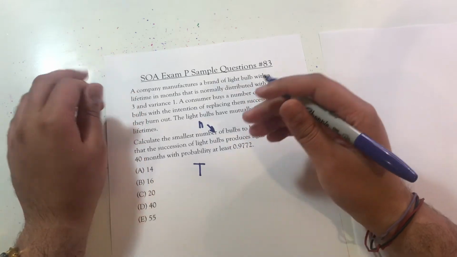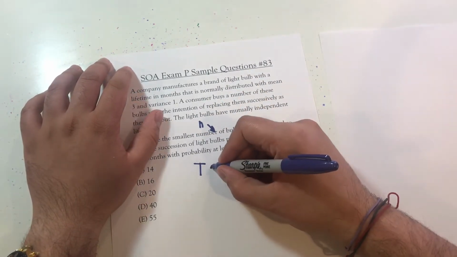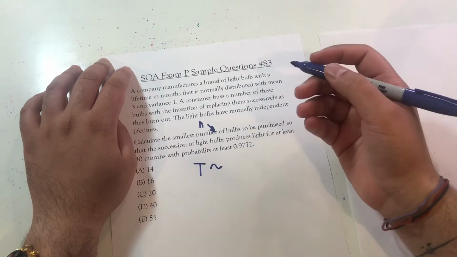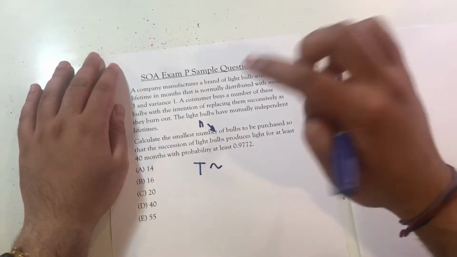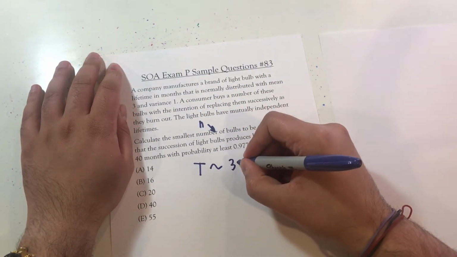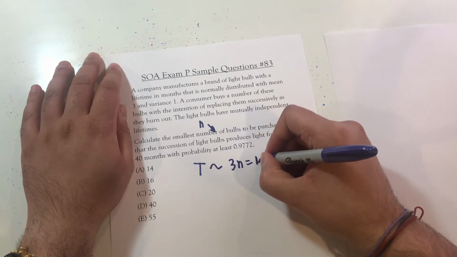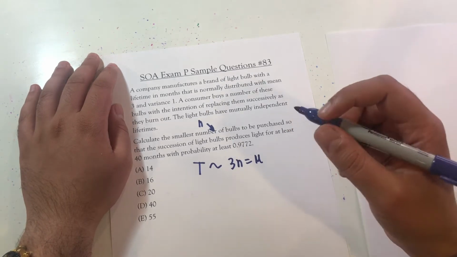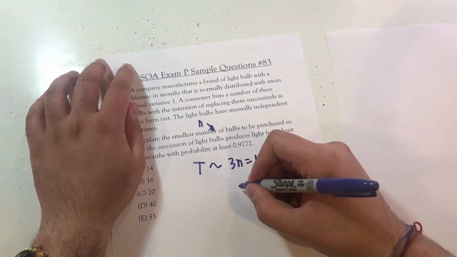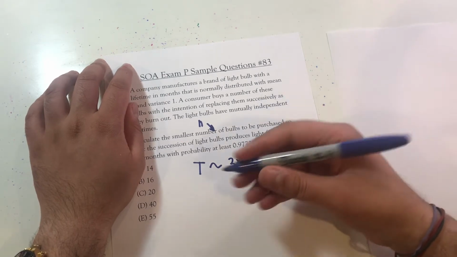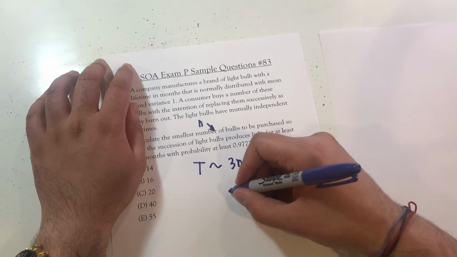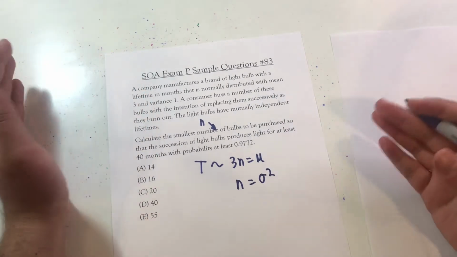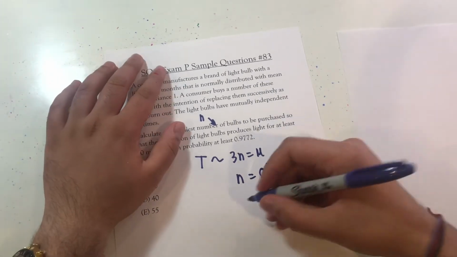So the total lifetime of all these bulbs is going to be normally distributed with a mean of 3 times the number of light bulbs we have, which in this case is n. So 3n is equal to mu, and a variance of n times whatever the variance is, which is 1. So our variance is equal to just n, meaning our standard deviation is the square root of n.